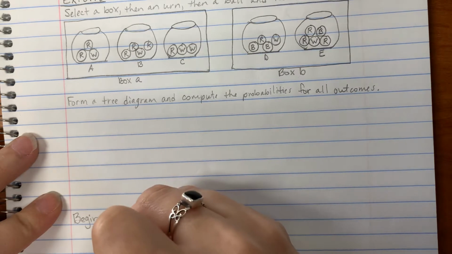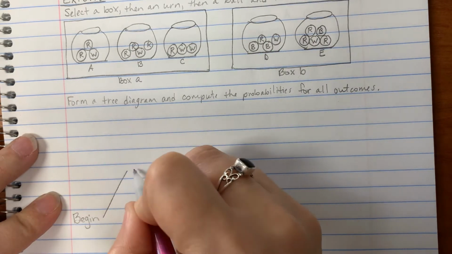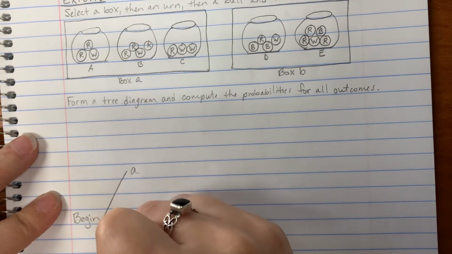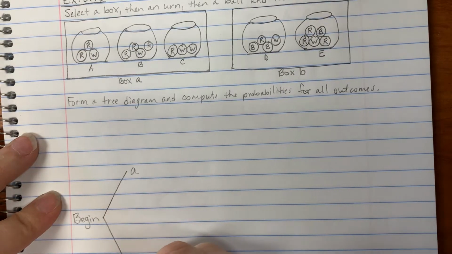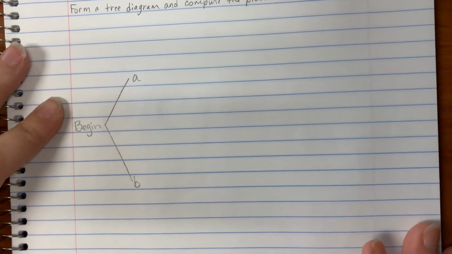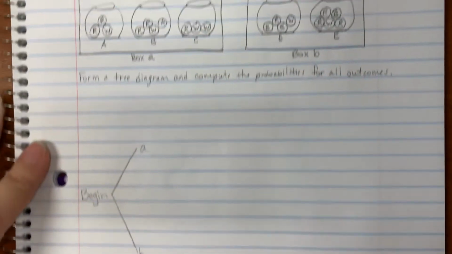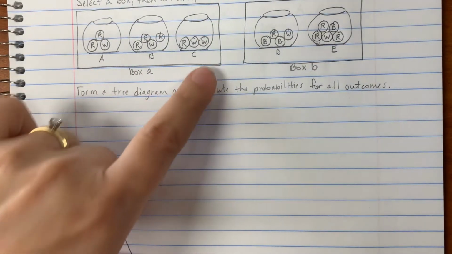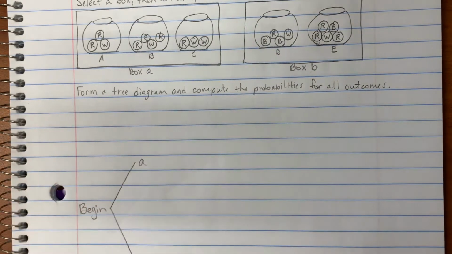And I'm going to start out with, I'm either picking box A or I'm picking box B. And I'm just going to give myself lots of space there to make sure I can fit all of this in. Okay, from there, in box A, I had urn A, B, and C, and I had urn D and E in box B.